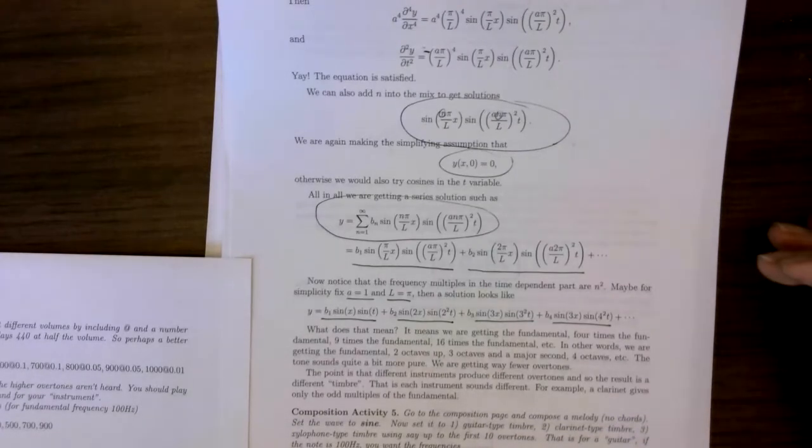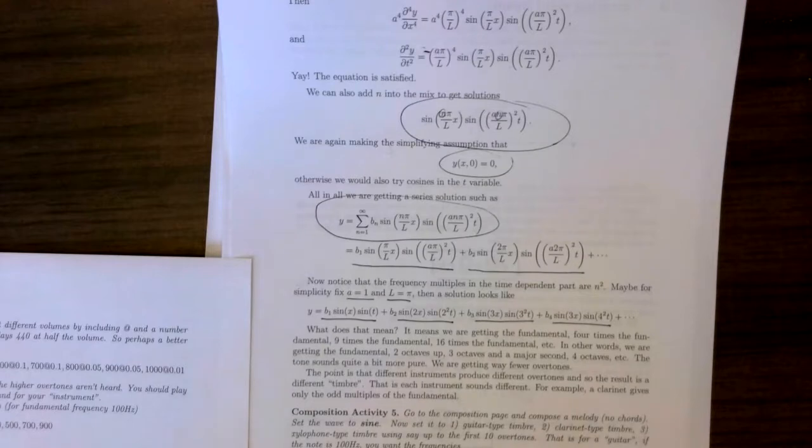You want to come up with a composition using the website, and write a melody, so no chords, just one note per line, but with overtones.